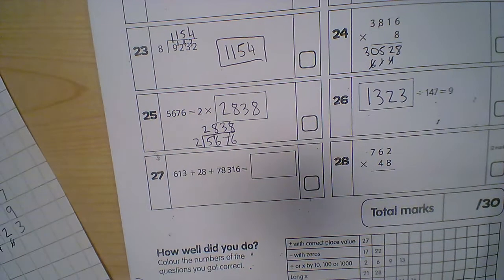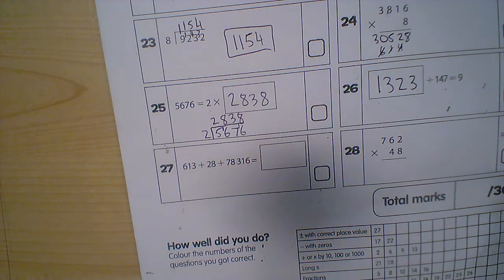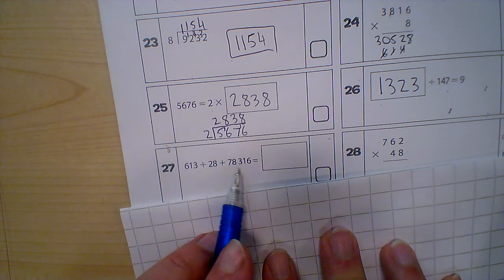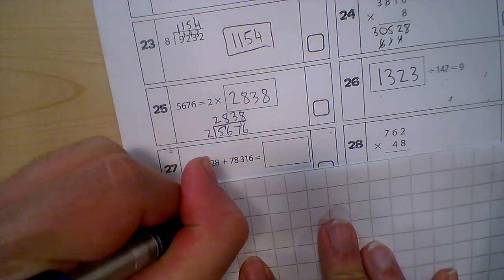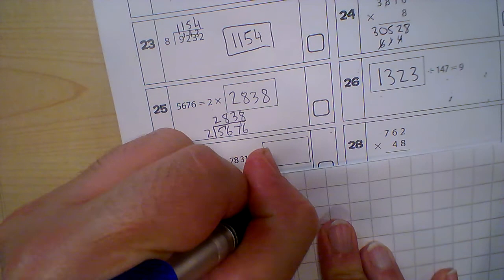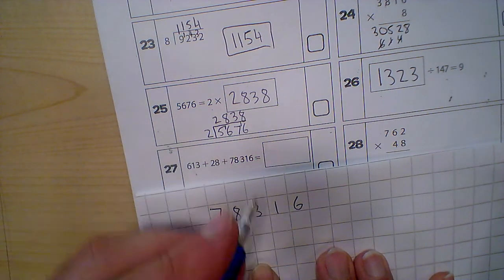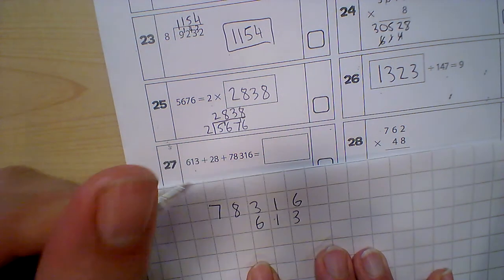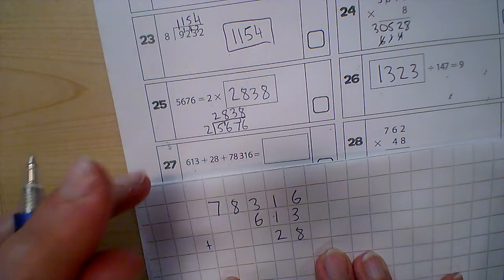Okay, on to 27. So I would definitely be writing this one out. So I'm just going to fold over my paper so that I've got some more space. And I would also be writing the largest number first, so I can check and make sure that my place value is correct. So 78,316. Then I'm going to add the second biggest number, 613, making sure that it is in the right place value. So I'm going to put 613 there. And finally 28, making sure, again, that they are in the correct places.